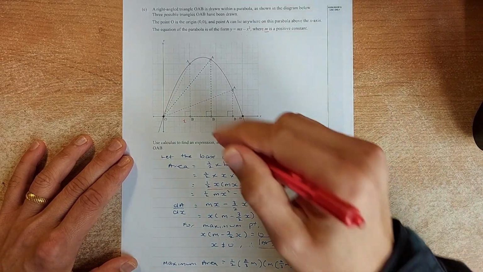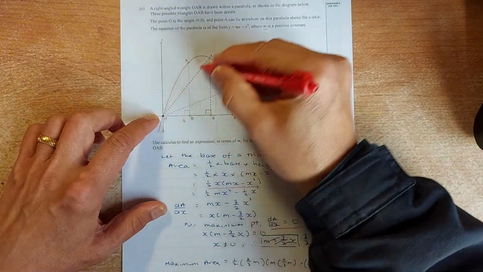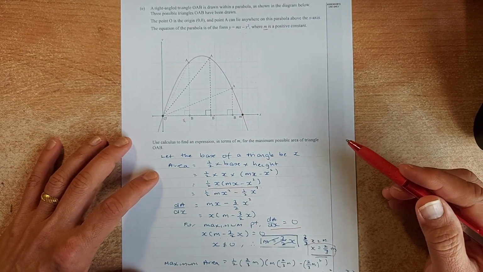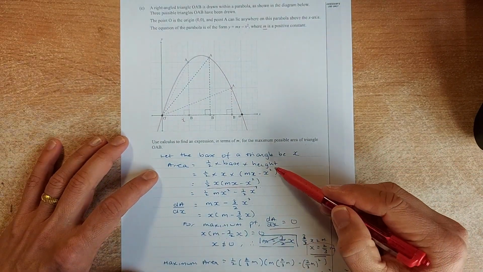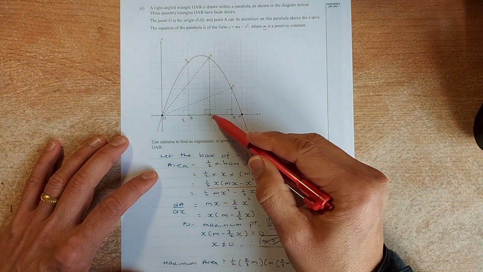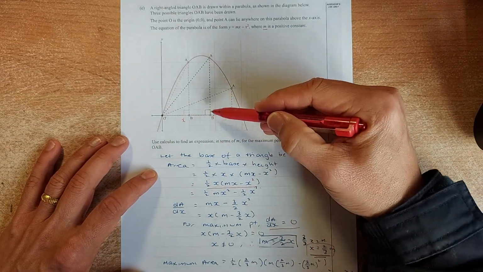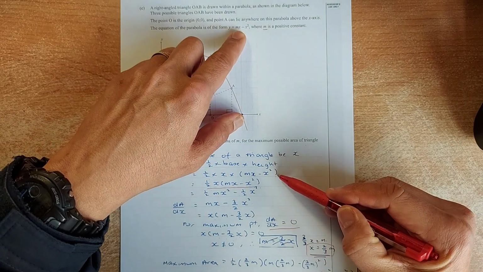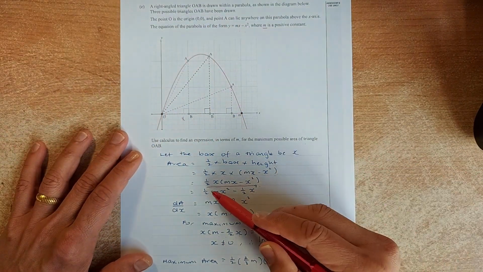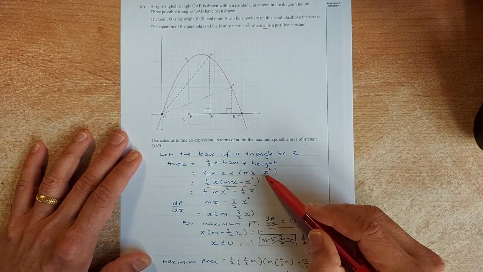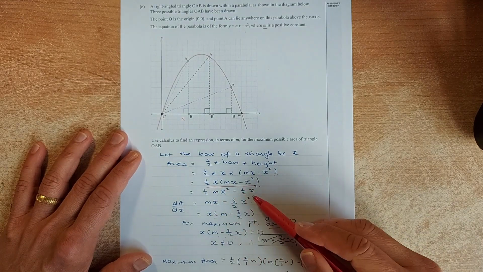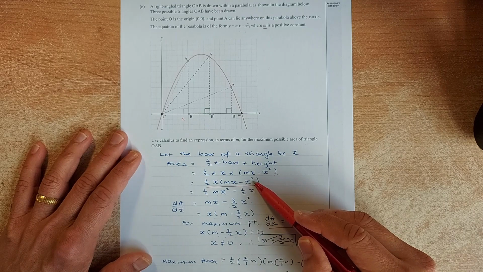Okay, so let OB be x. We look at the big triangle here. Let this be x, okay? And to calculate the area of the triangle is always half times base times height. So the base is x, and the height is going to be the equation of this line, because the height here is going to be mx minus x squared. Expand out, half times x, mx minus x squared. Expand out, half mx squared minus half x cubed. So far so good? Great.